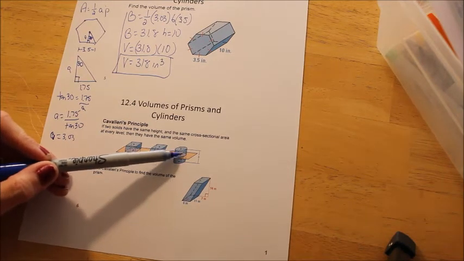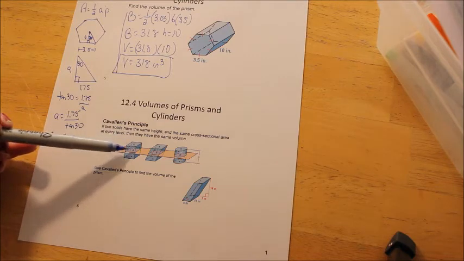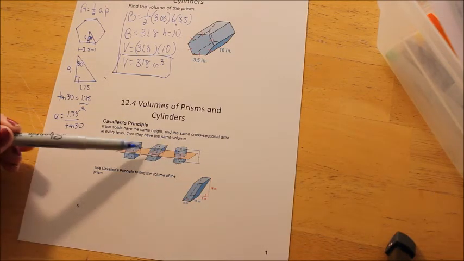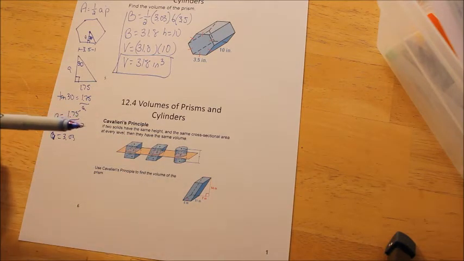So as an example, here we have a cylinder where the cross-sectional area is a circle. So you would find the area of the circle, right? And then here we have a rectangular prism. Find the area of that rectangle there. If those two match and they're both the same height, then they're going to have the same volume.